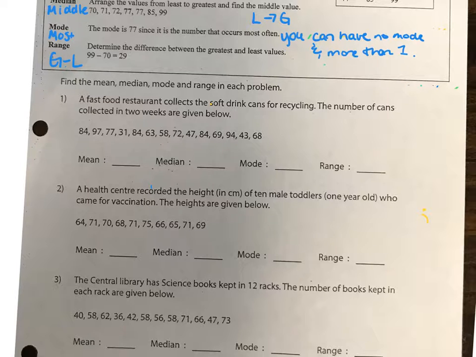Take just a second. What did y'all get for the mean when y'all added them up? 971. Okay, so you had a total of 971. There are 14 total numbers, correct? So you're going to divide 971 by 14. Lauren, what do you get? I got 69 point a lot of numbers, but I rounded and I got 69.36.